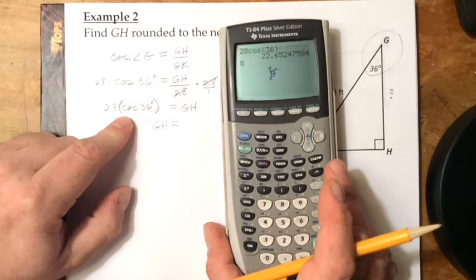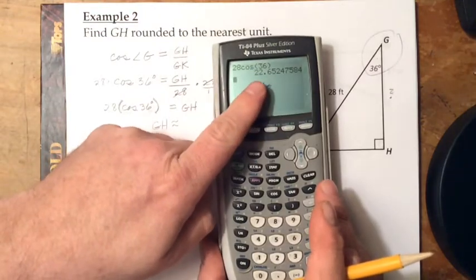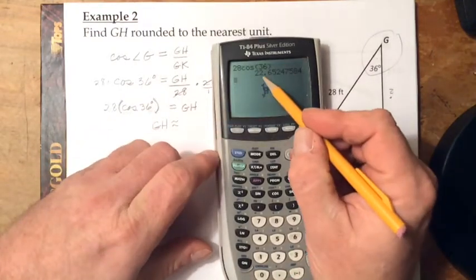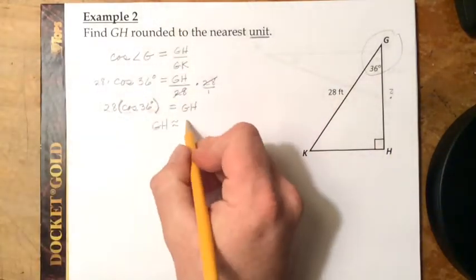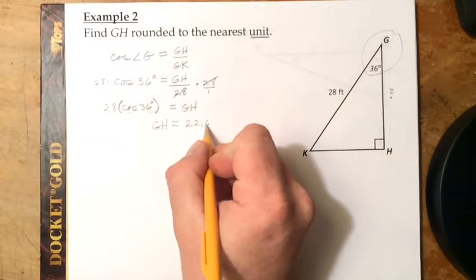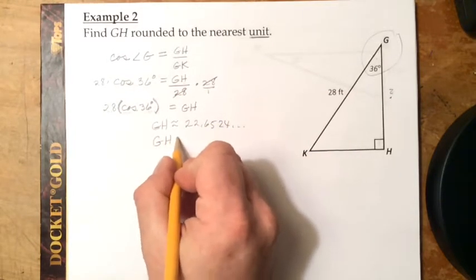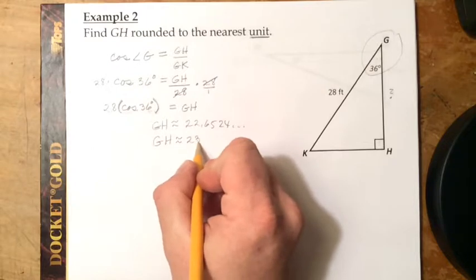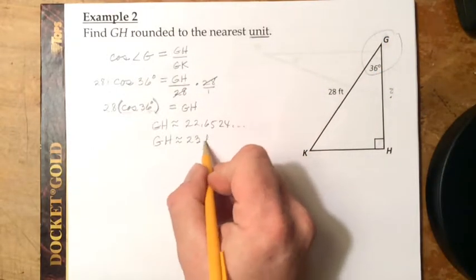And you see that you get approximately 22.65247584 and so forth. So we're rounding to the nearest unit, which is the ones place, so that would be this place right here. So since this is 6, this goes up to 3. So we had gotten 22.6524, so forth. And so GH is approximately equal to 23. So GH is about 23 feet long.